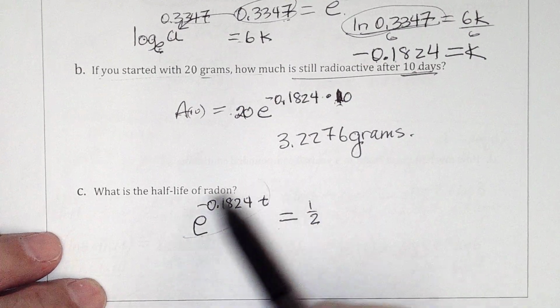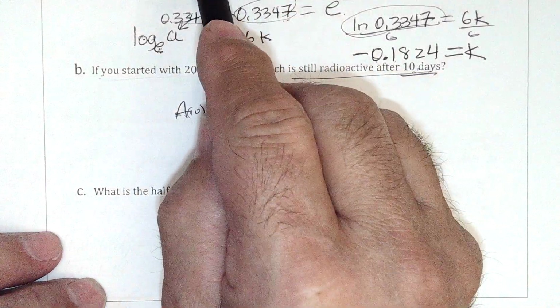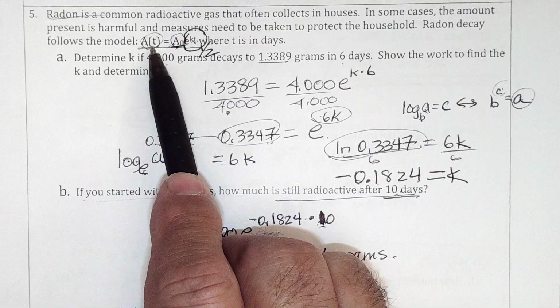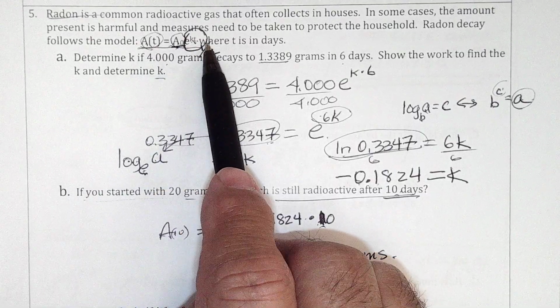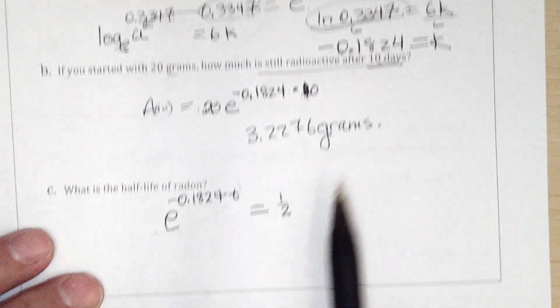Half times any starting amount gives us half left, which is what a half-life is.